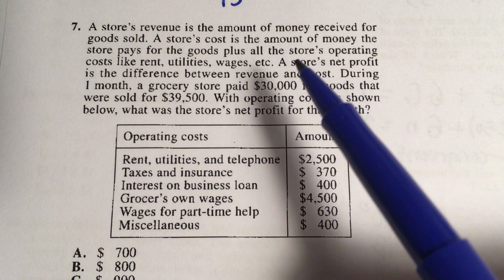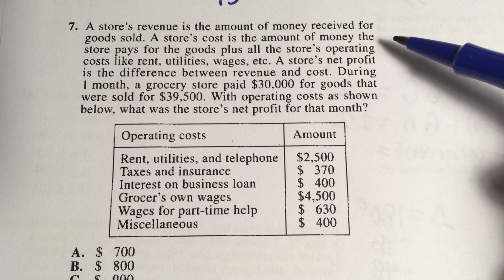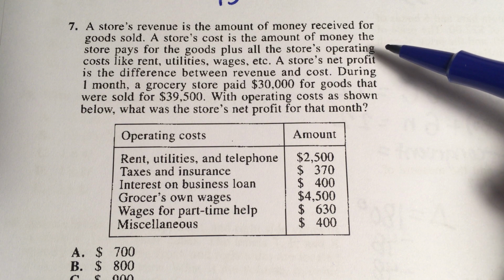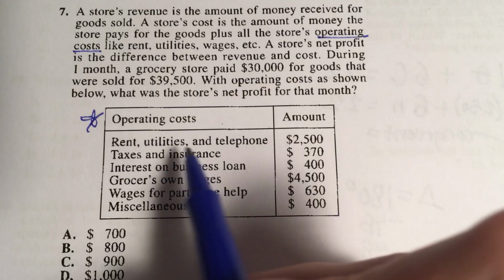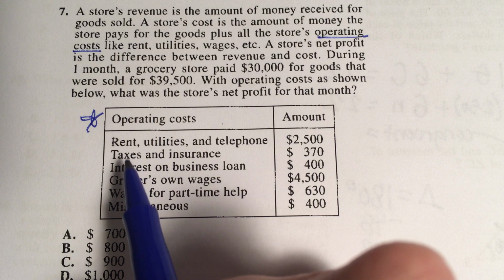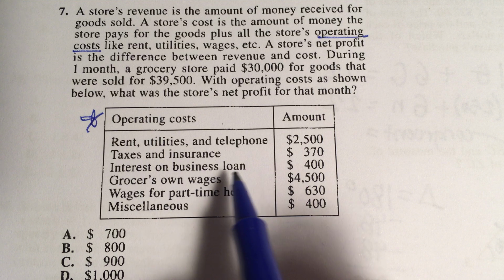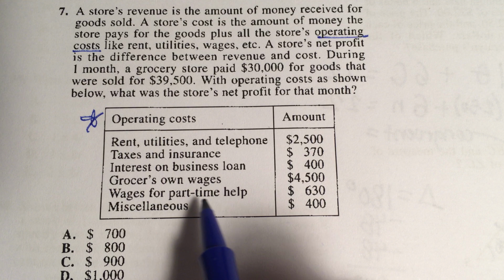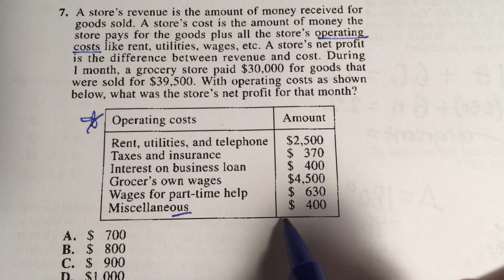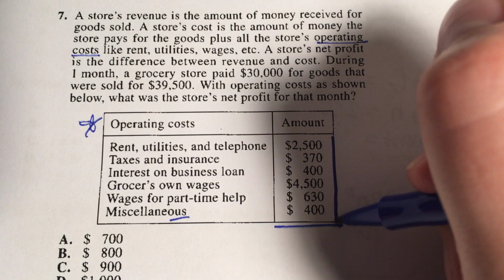Okay, so as you may know, stores have to buy things before they can sell them to you, and then they have to pay their operating costs. So their operating costs is what they're talking about right here. They have to pay for rent to have the store open, taxes and insurance, interest on their loans, the grocer who works there, the people who work there part-time, and sometimes some miscellaneous fees. So all of this money is things that they have to pay for over the course of a month, right?